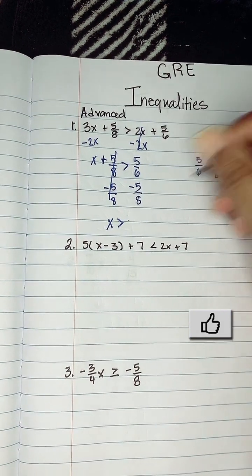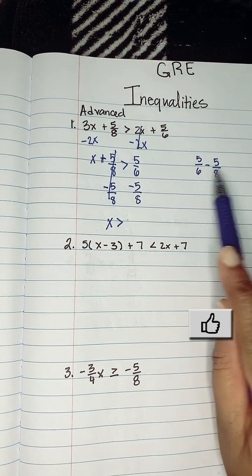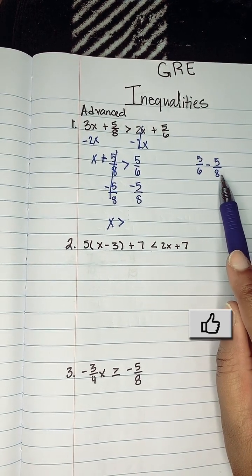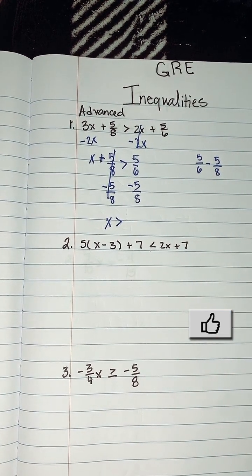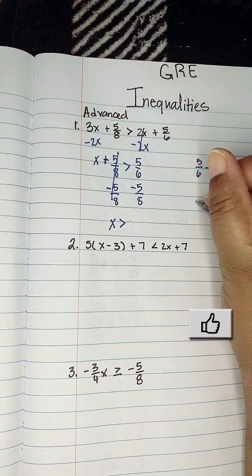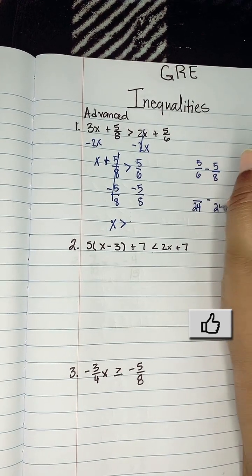Okay, move your work over here when you have to do some more steps. So whenever we're subtracting fractions, we have to have the same common denominator, okay? So we have to think about what 8 and 6 can go into, the smallest, and that would be 24. So we want this to be 24 minus 24, okay?